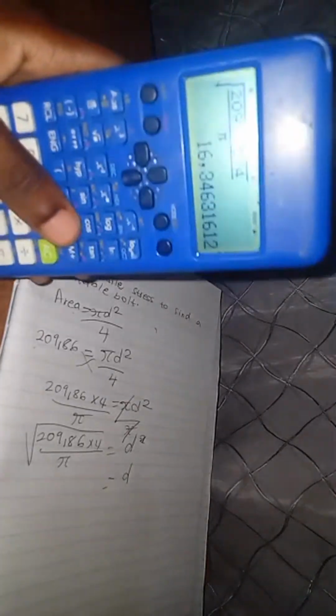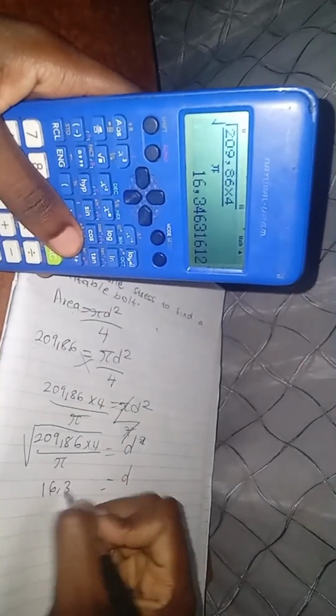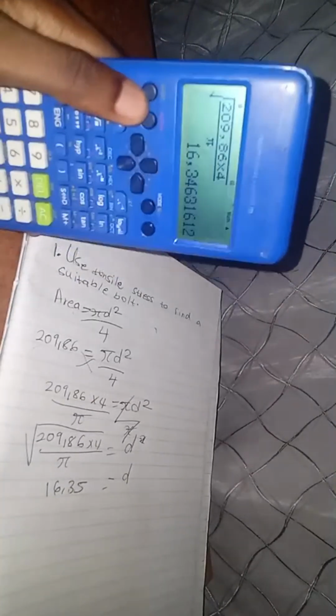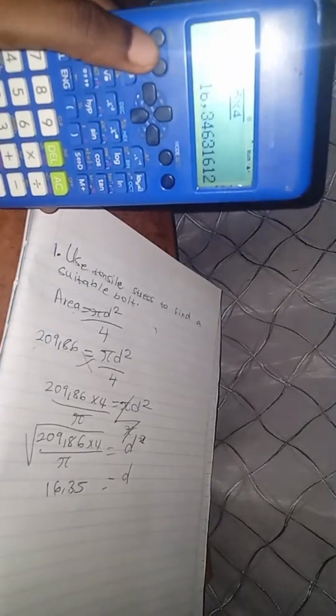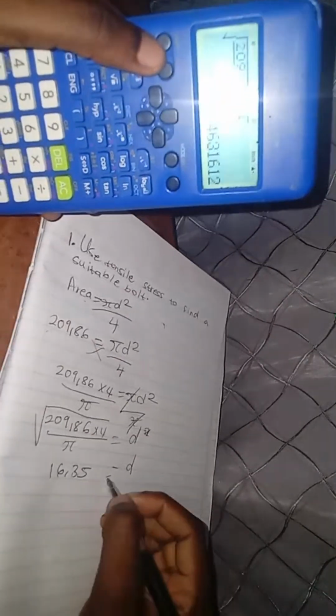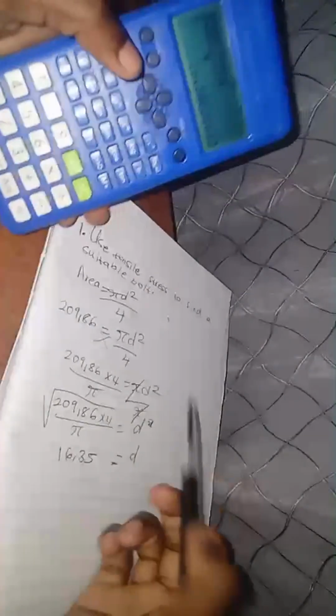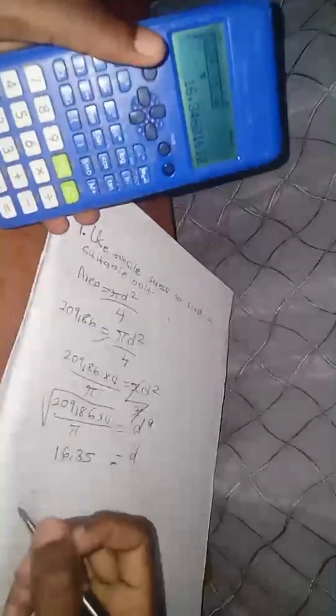Let's calculate that. The square root of 209,86 times 4 divided by pi. I'm getting 16,35. Are you also getting it? 16,35, the diameter. I'm getting 16,35 for the tensile. So we need to calculate using tensile stress and also using the shear stress.